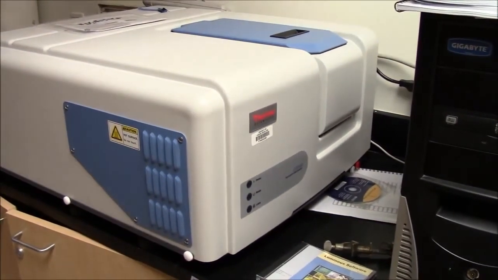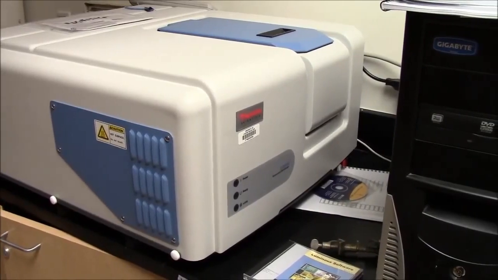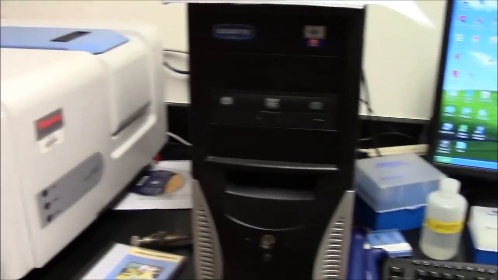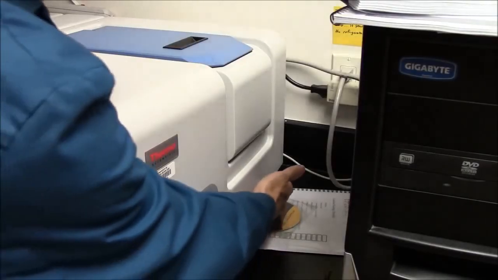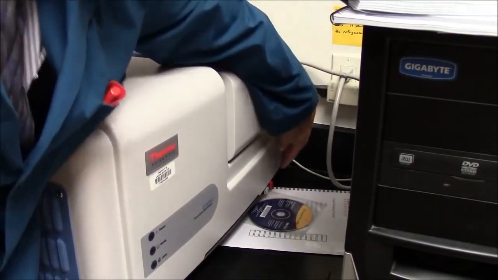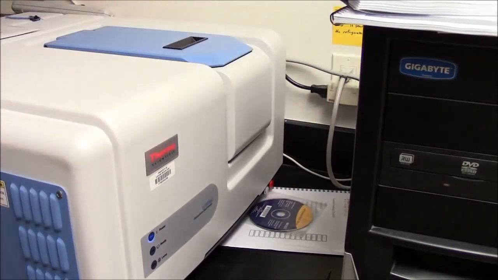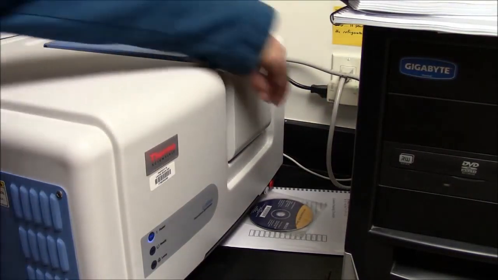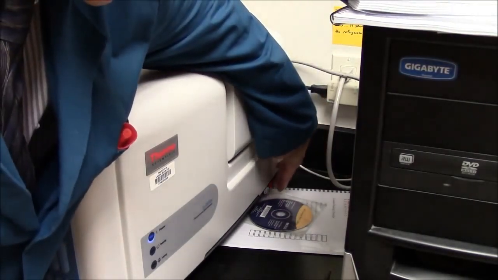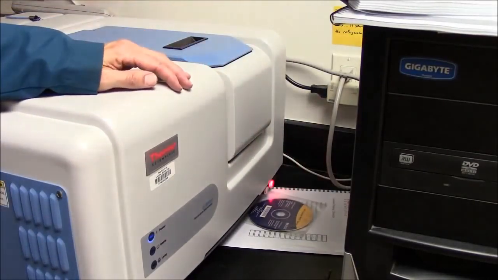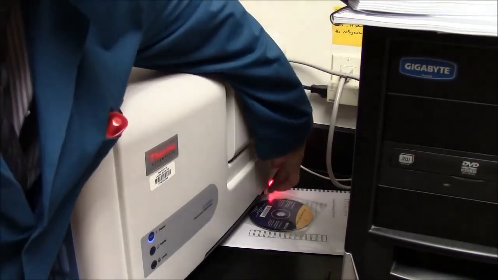Our fluorimeter looks like this. It's a very big box. It's computer controlled. To turn on the machine, down here there are 3 switches which are done in order. First, the farthest one. Next, the middle one, which is red. And finally, the white one.